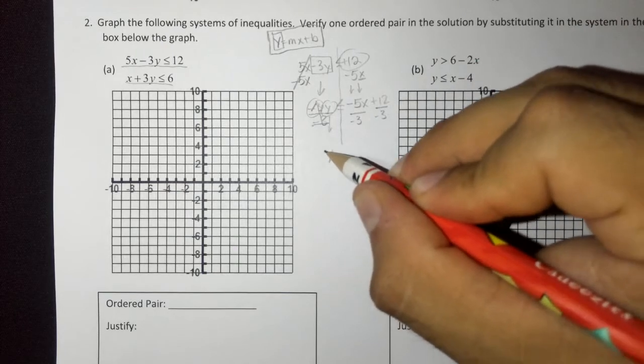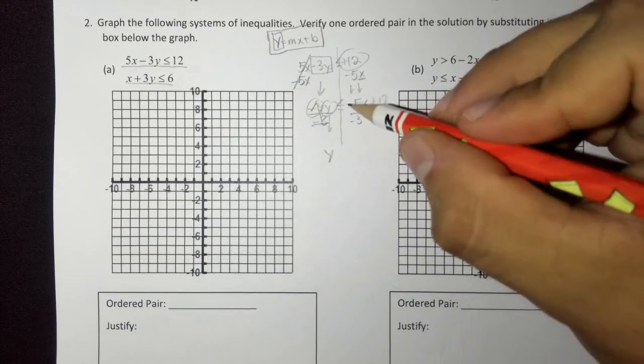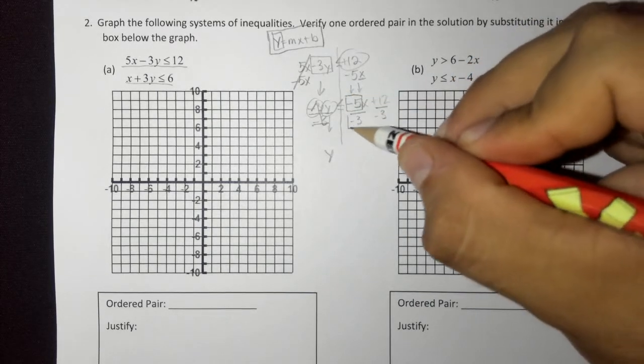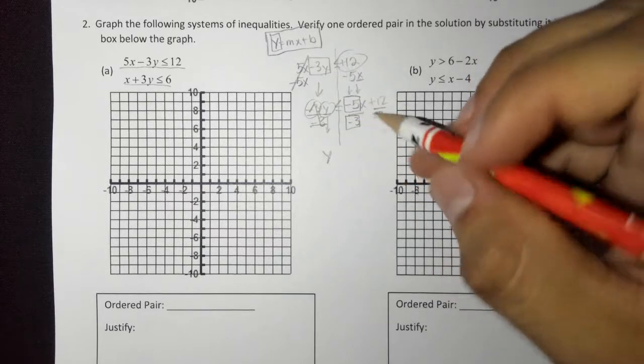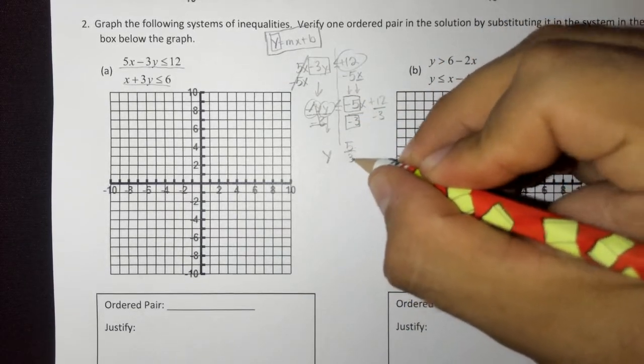So we have y. I'll talk about my inequality here in a little bit. This, you always want to make sure that you type it into your calculator. I would encourage you guys to do alpha y equals, type in the negative 5 on top, type in the negative 3 on the bottom. That way you get a fraction, because you're going to need a fraction when we graph this here in a little bit. So we would type both of those in. Our calculator would give us 5 over 3x.